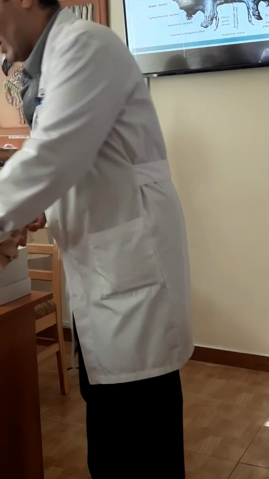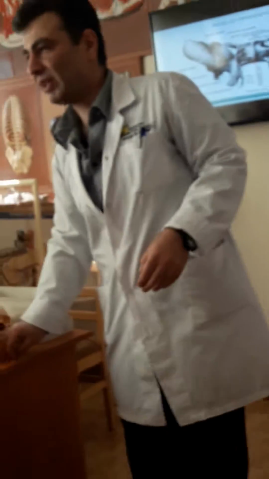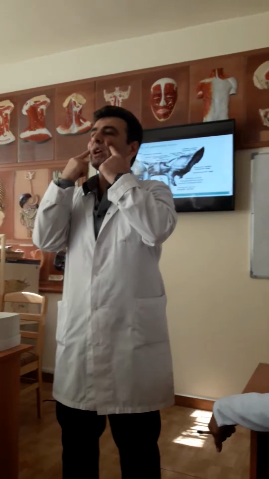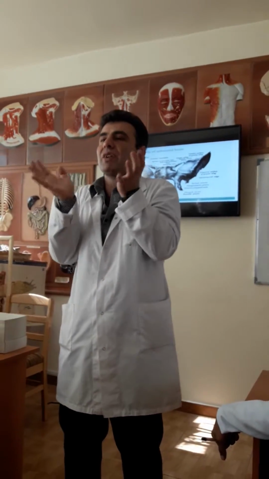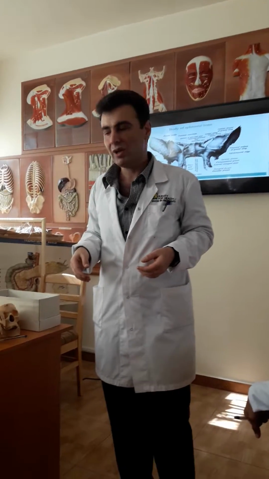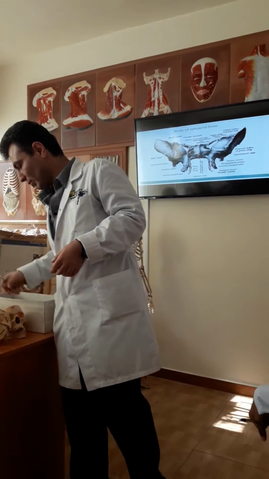Let's say once again, guys, look here, please. Anteriorly, we have the orbital surface. Laterally, we have the temporal surface. Inferiorly, we have the infratemporal surface. Near the maxilla, we have the maxillary surface. And inside the cranial cavity, we have the cerebral surface. These are the surfaces of the greater wing.